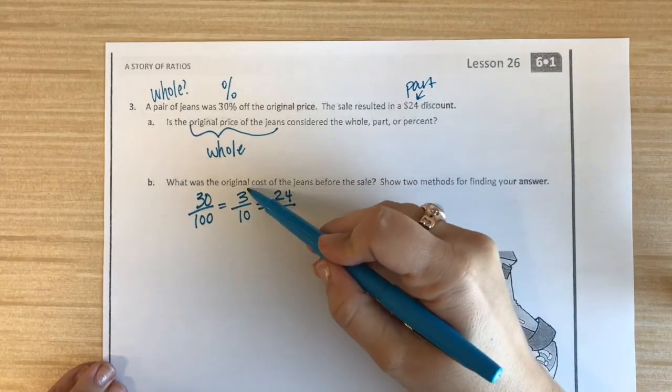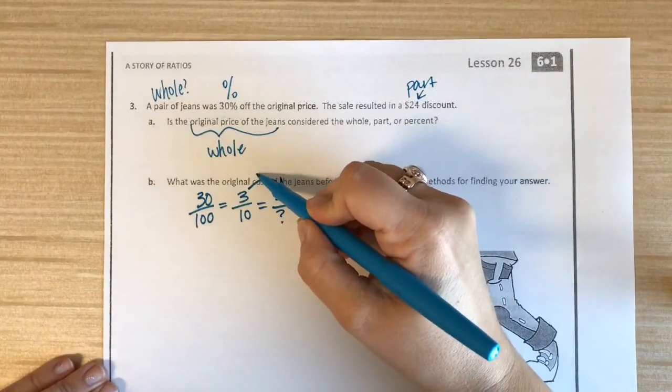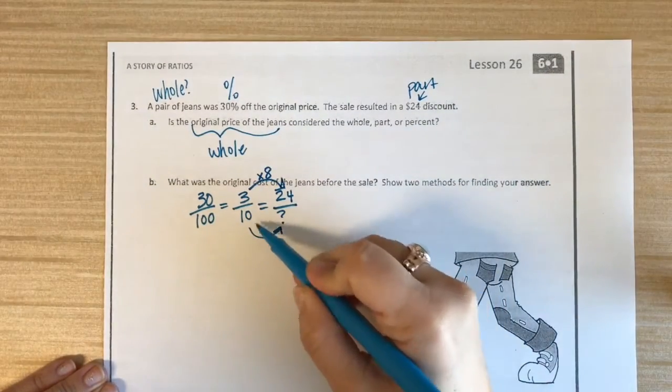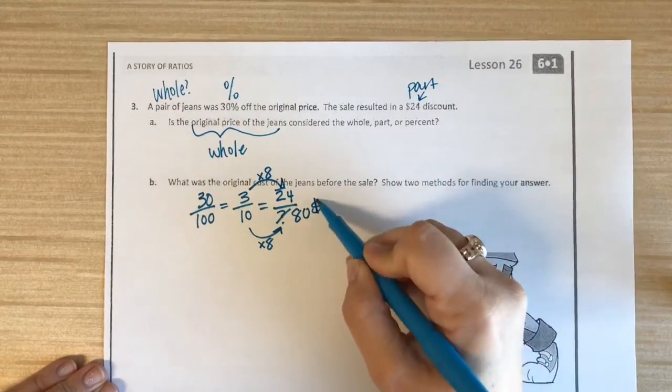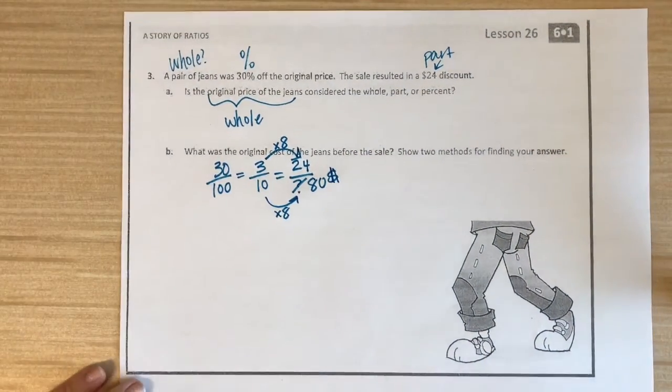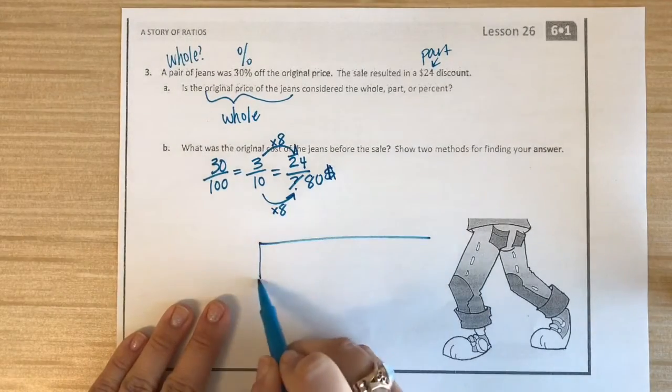So when I look at 3 times what is 24, that actually works out because 3 times 8 is 24. So 10 times 8 is 80. So it looks like the jeans were originally $80. Another way to show that is to do a tape diagram.